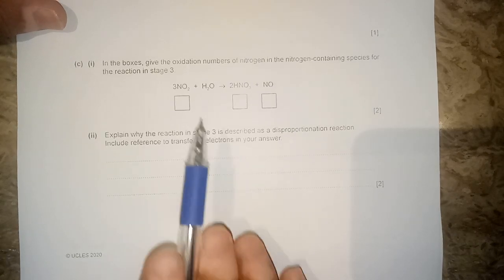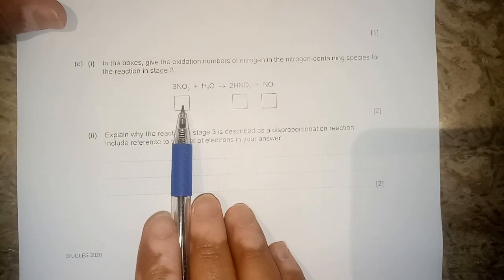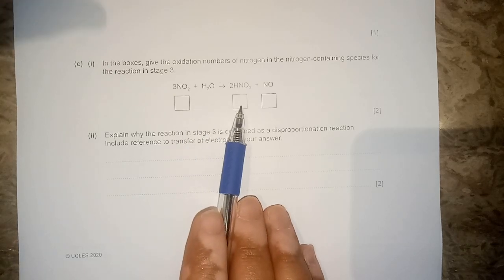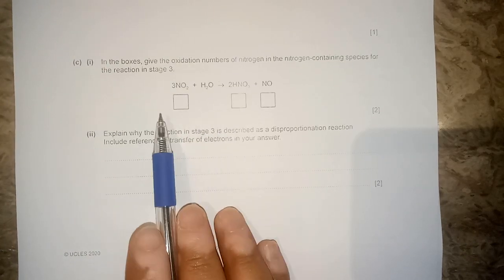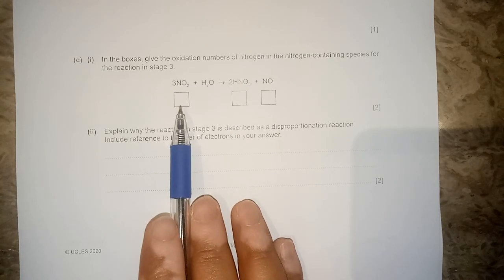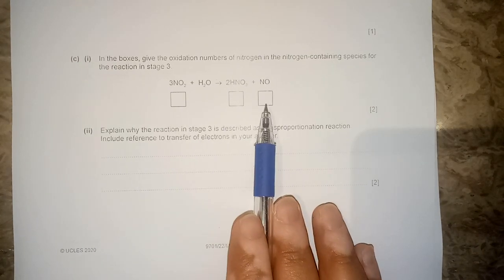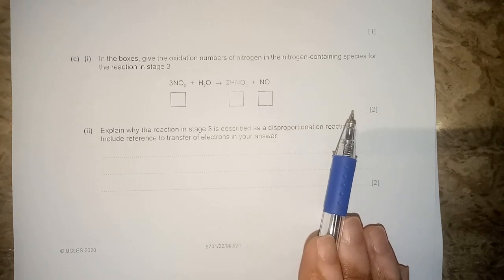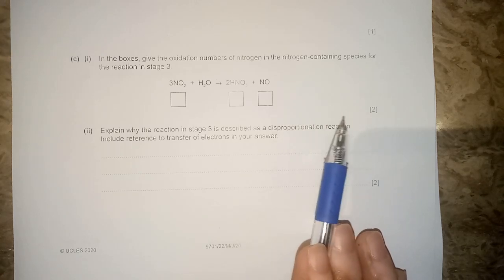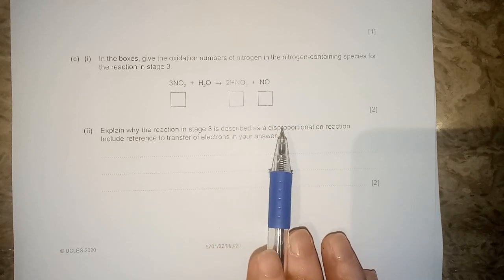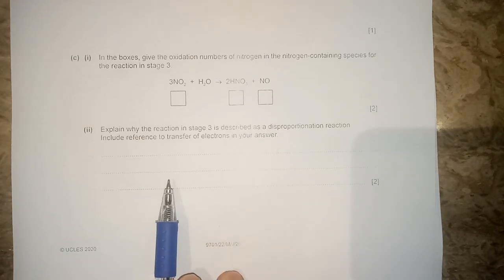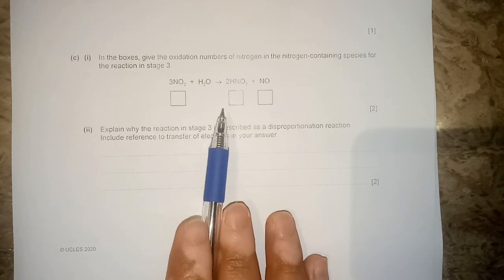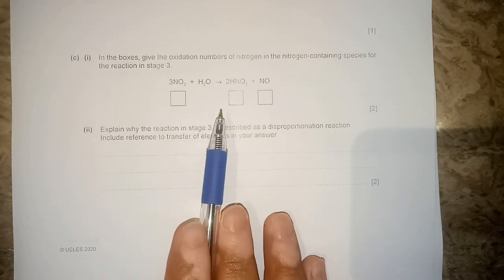So you have to say that nitrogen dioxide in conversion to nitric acid loses one electron, whereas nitrogen dioxide in conversion to nitrogen monoxide gains two electrons.